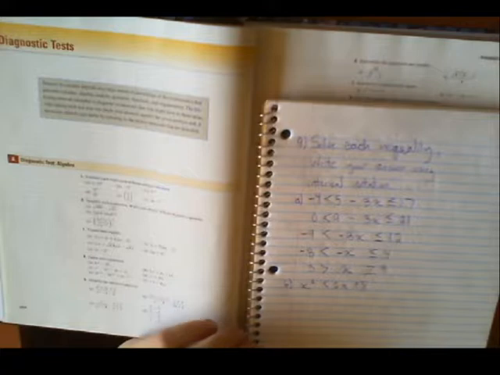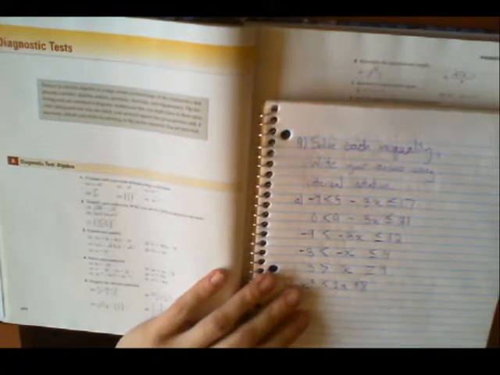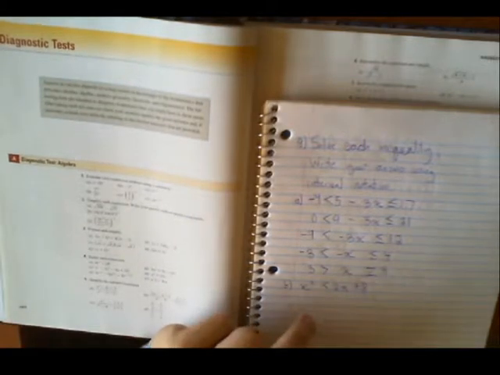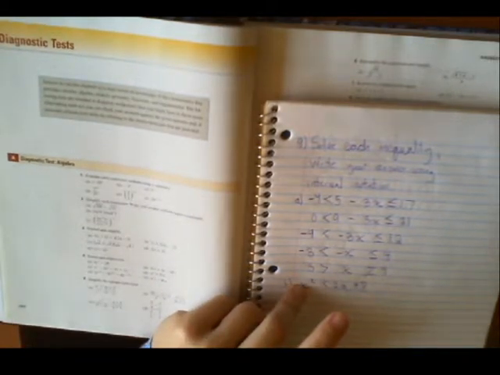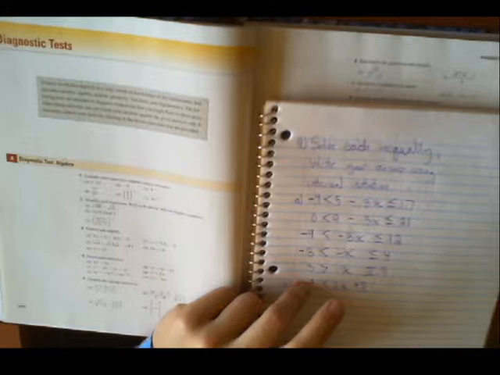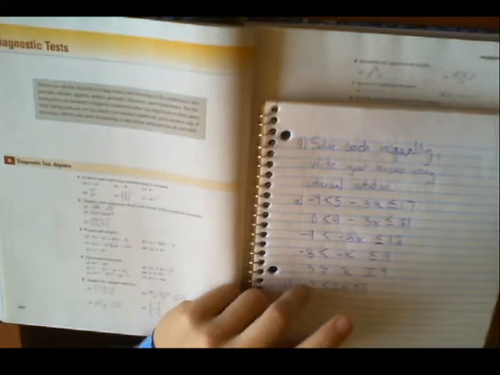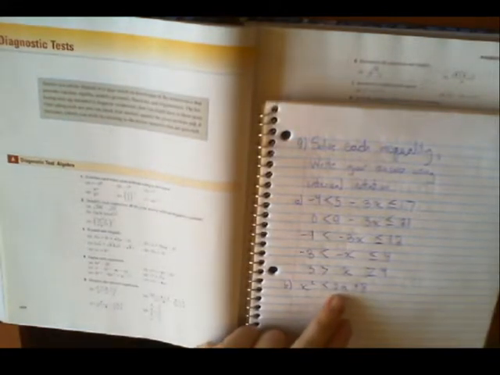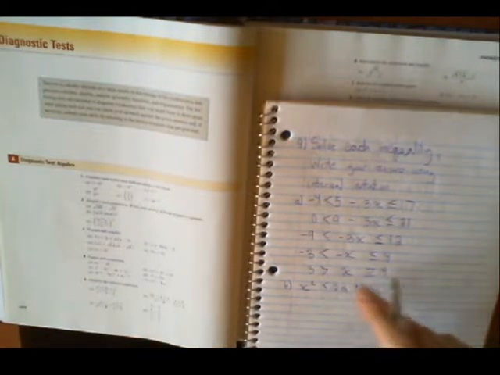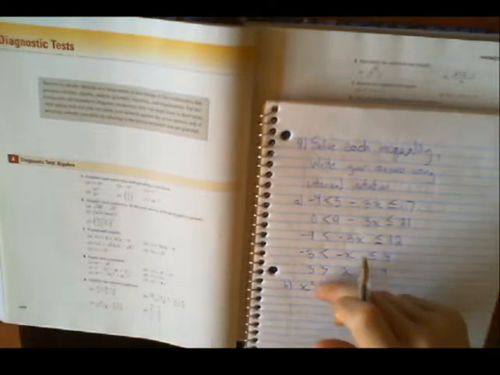So here we have 0. It's not less than 8. Let's go for 1. It's not less than 10. 2 is not less than, 4 is not less than 12. So we can make a table to determine the point when it starts being less than.